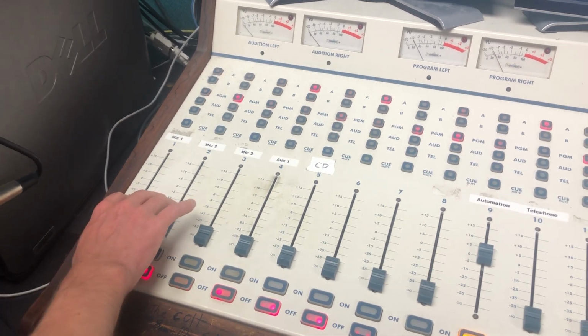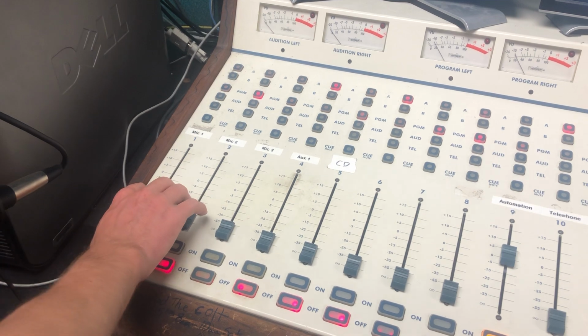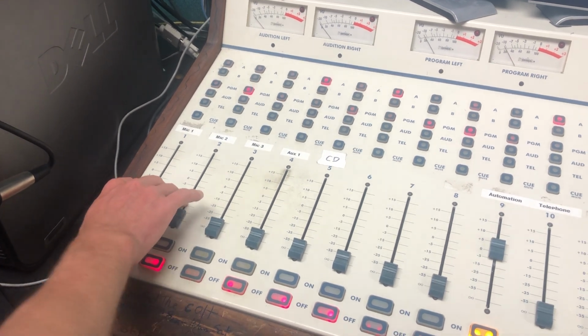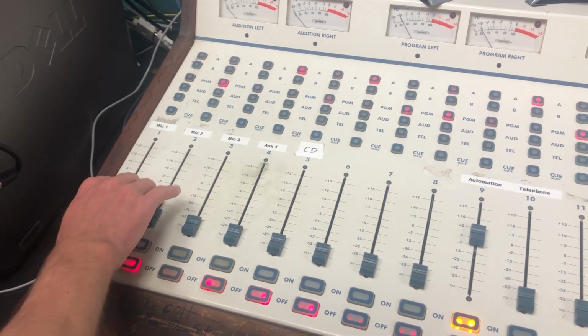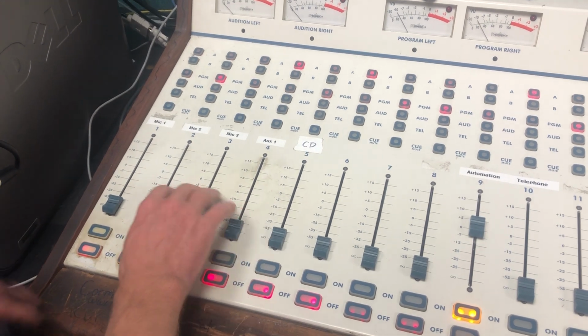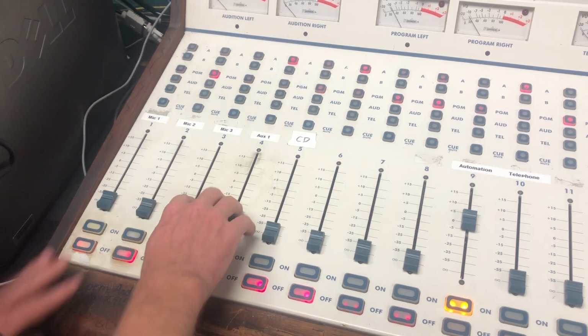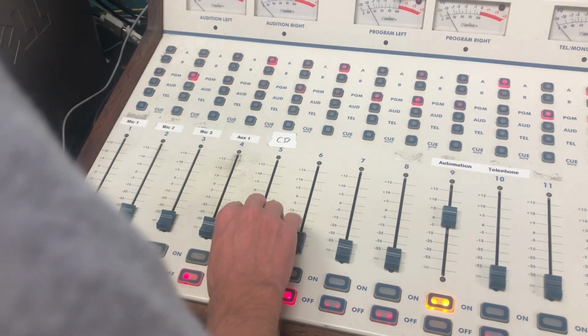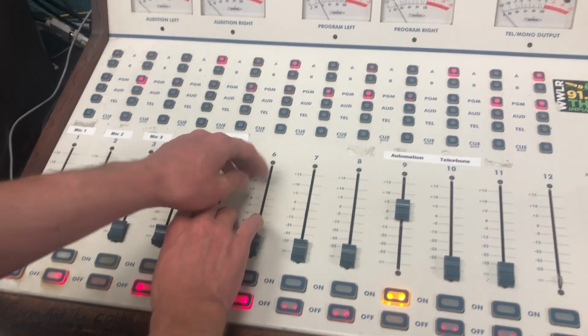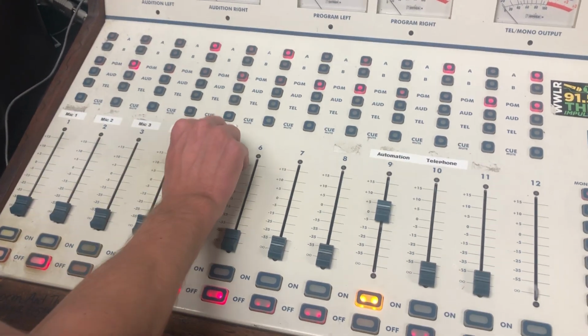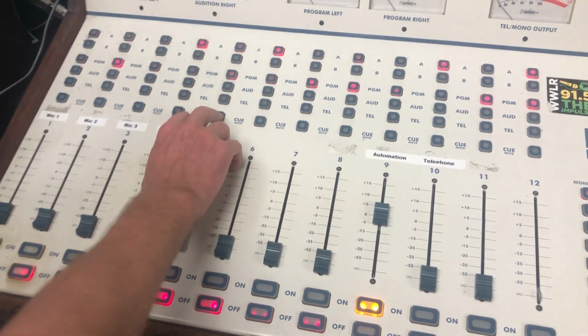I'm going to demonstrate what to do with the Q speaker with channel 5. Channel 5 is a CD player. Not that everybody uses CDs nowadays, but we have a CD player, as funny as it sounds. For the Q speaker, I'm going to hit this button up top here. Every channel has this.